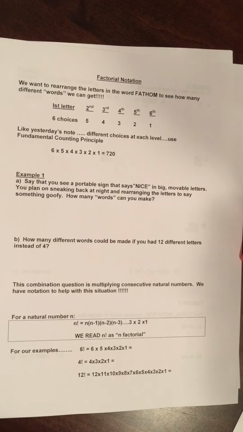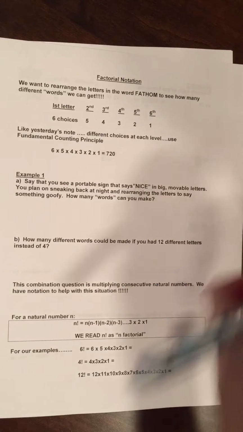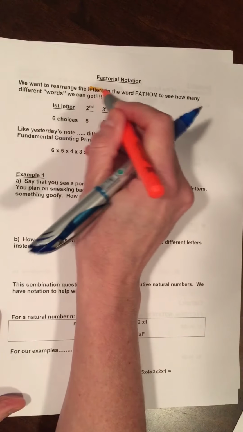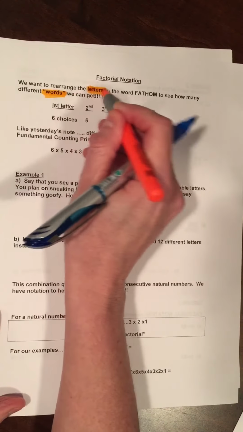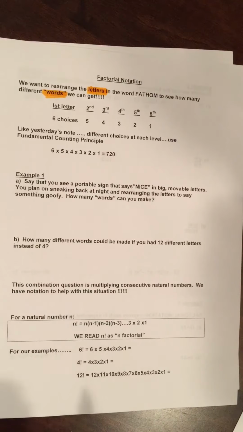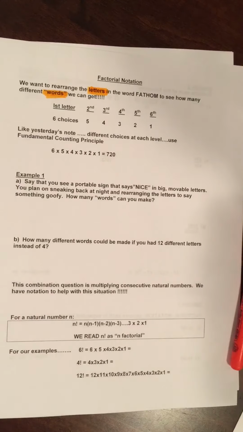It says we want to rearrange the letters in the word fathom to see how many words we can get. So let's highlight the word letters and the word words. Remember the little block letters from when you were a young child, dropping them in a cloth bag and selecting them out.